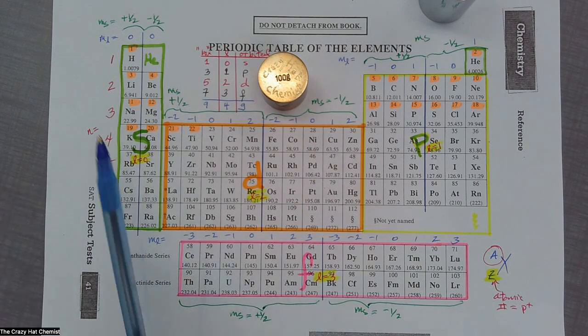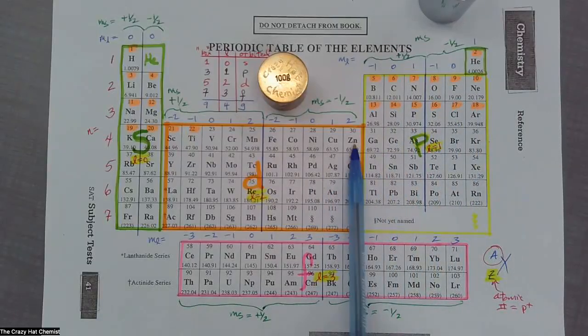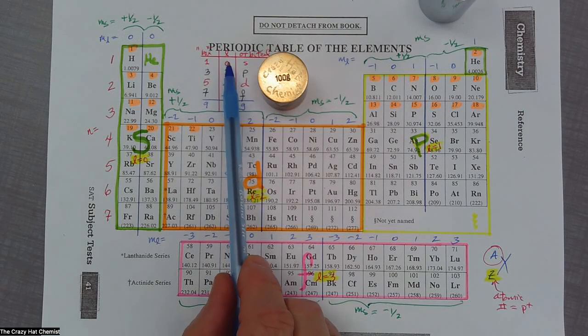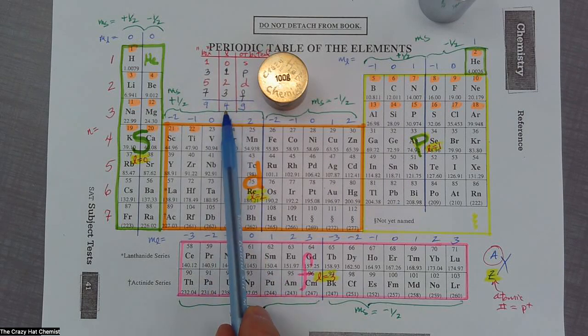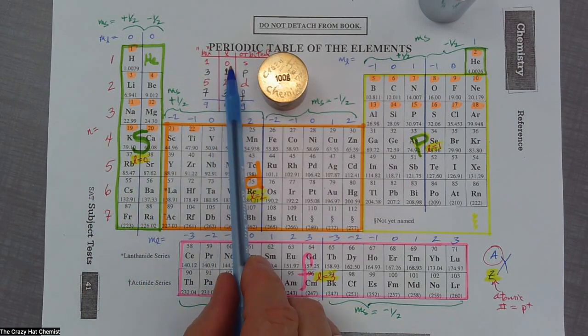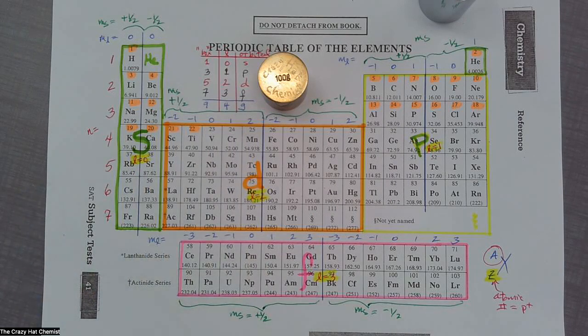We got s-type orbitals, including helium. We got p-type orbitals. We got d-type. We got f-type. And those types of orbitals are organized according to the L value of the quantum number, the second quantum number, the L value.